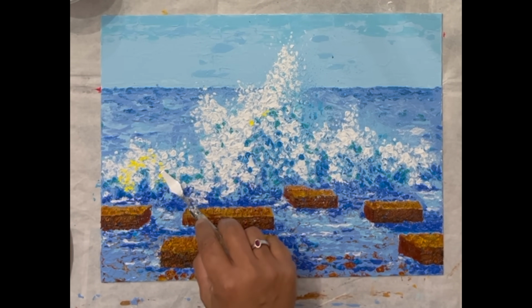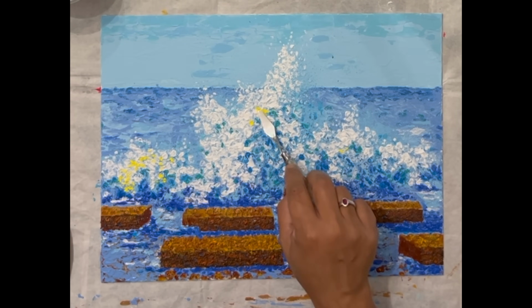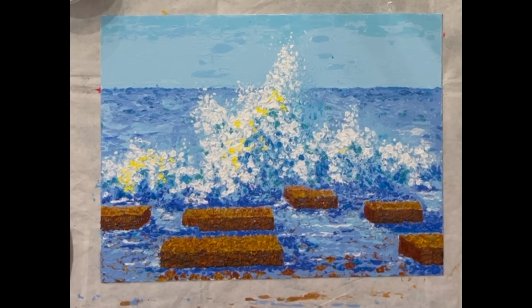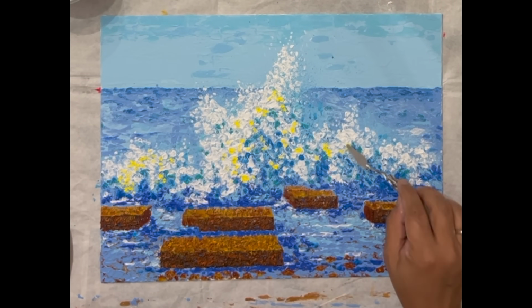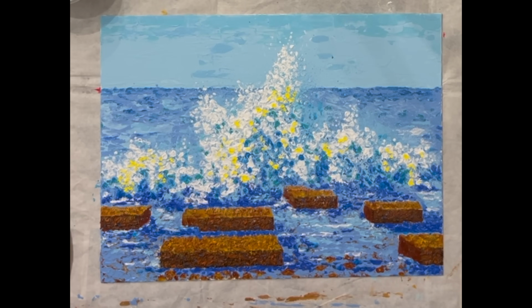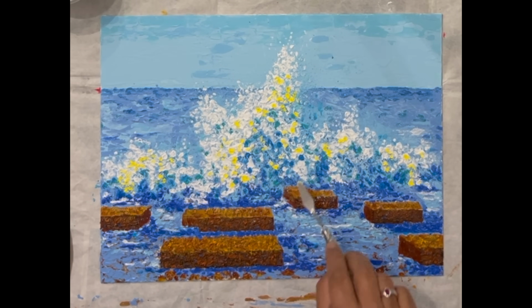Here I will add a bit of light yellow, and I will also add some turquoise and some blue, darker shades of blue, in order to make the wave more colorful and a bit more vibrant.